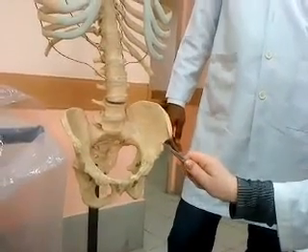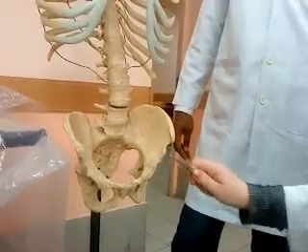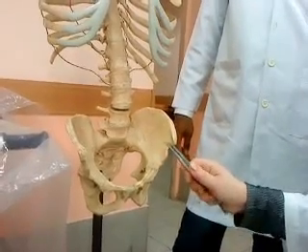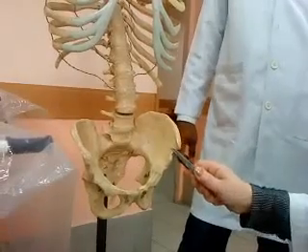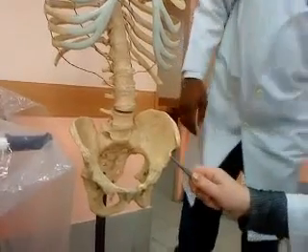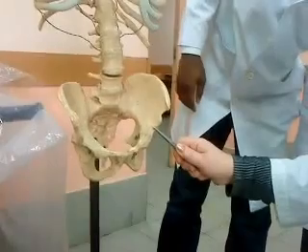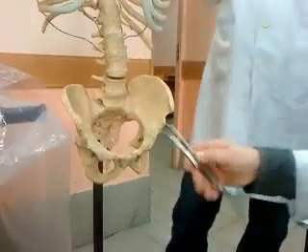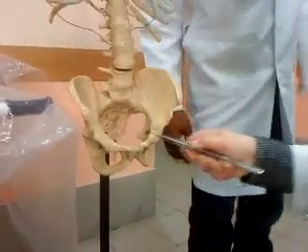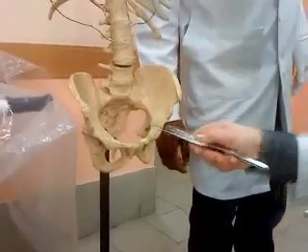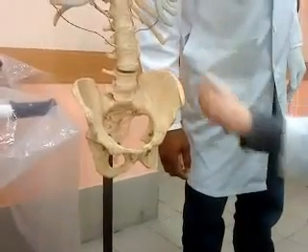Iliac crest continues in front by anterior superior iliac spine, anterior inferior iliac spine. Between them will be anterior superior iliac notch, incisura iliaca anterior superior. Here below the anterior inferior iliac spine will be anterior inferior iliac notch. Here will be iliopubic eminence.